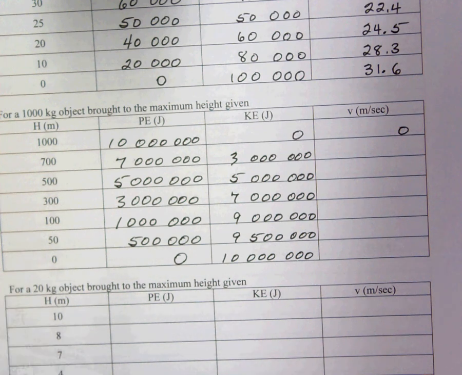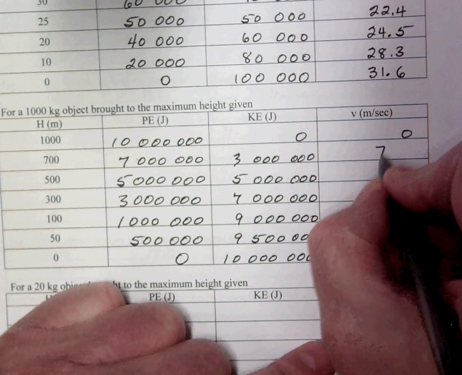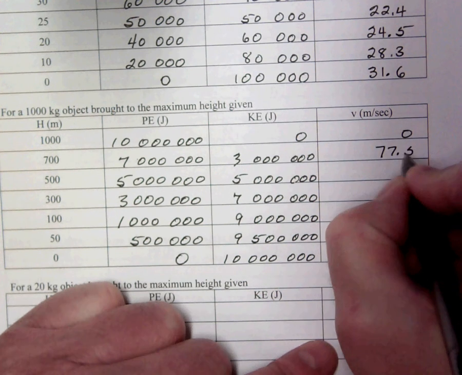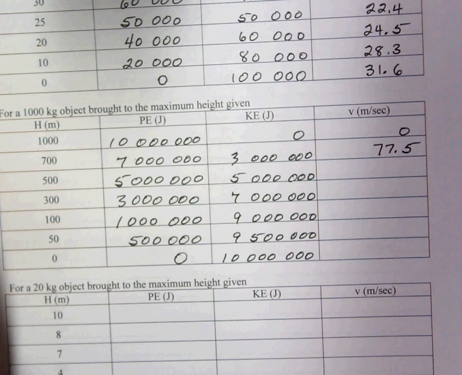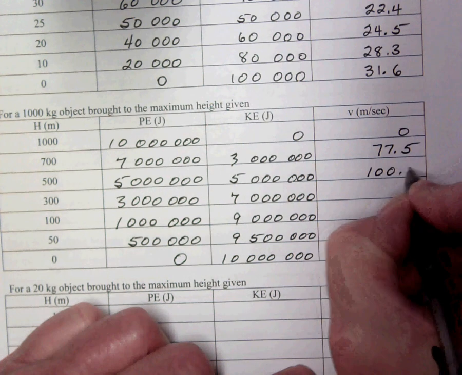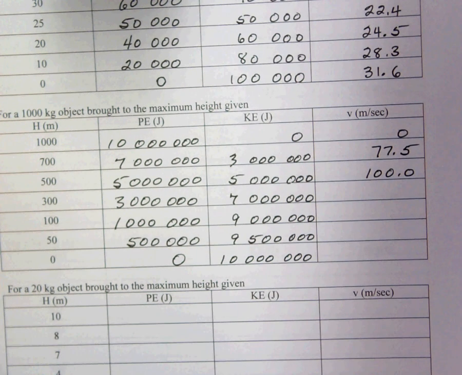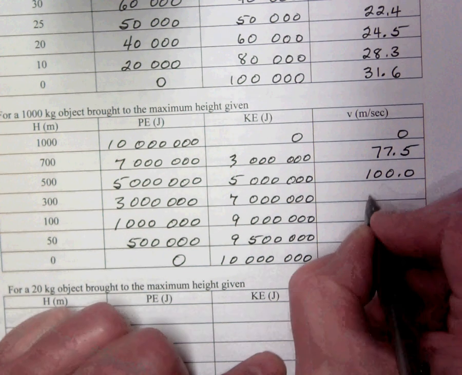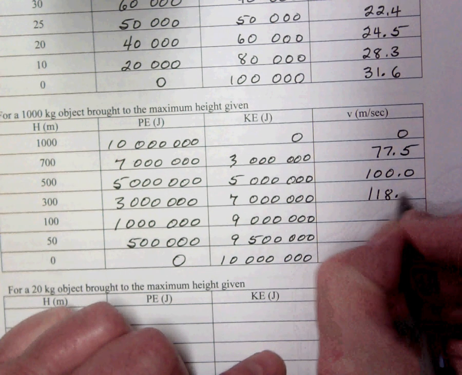And then 77.5. And then now we're up to 5, so that's 100. Okay, now we're at 118.